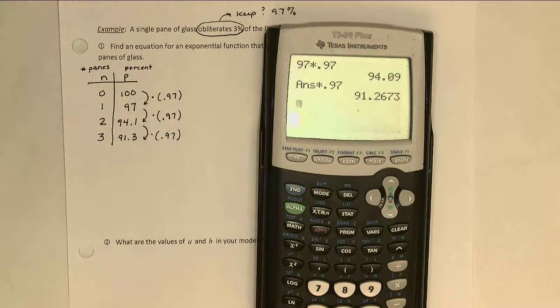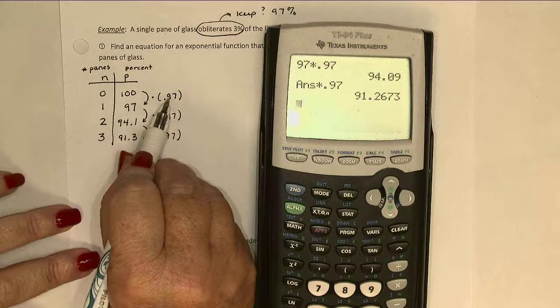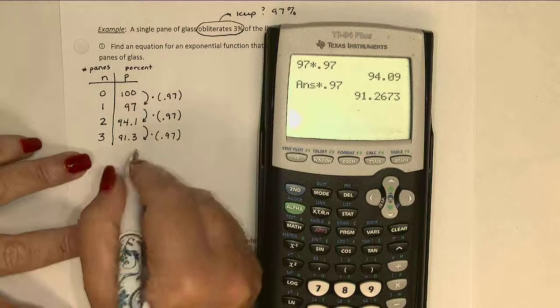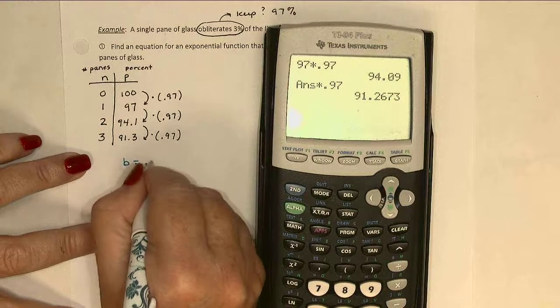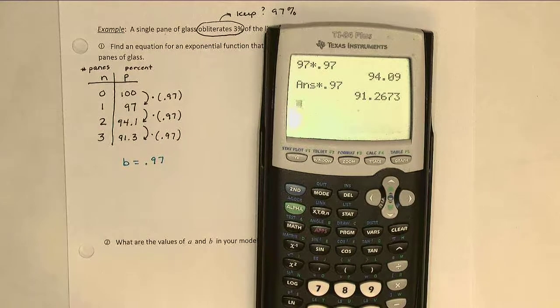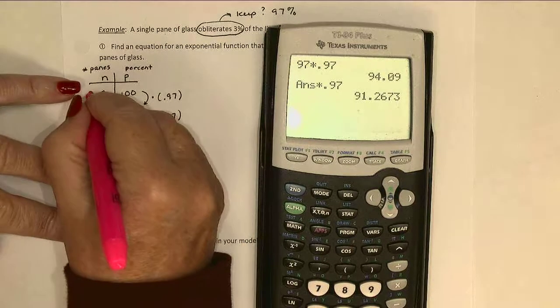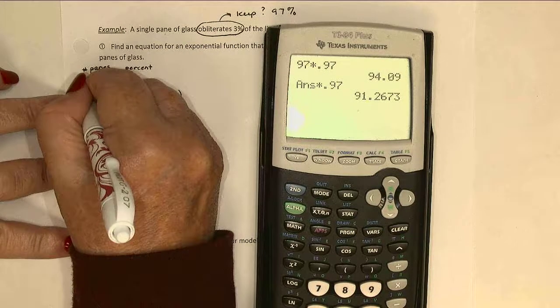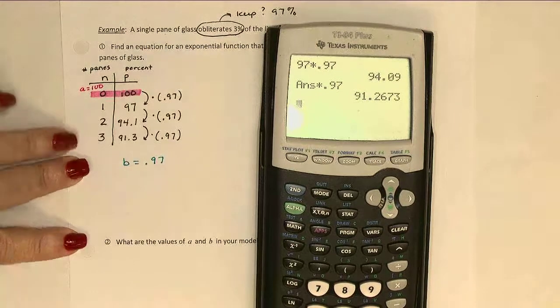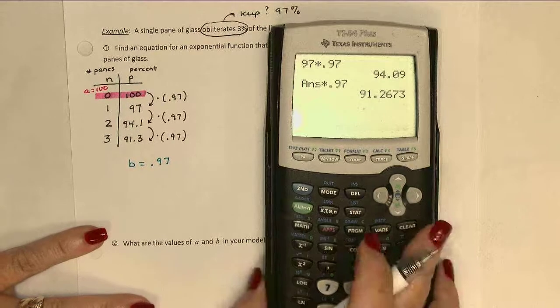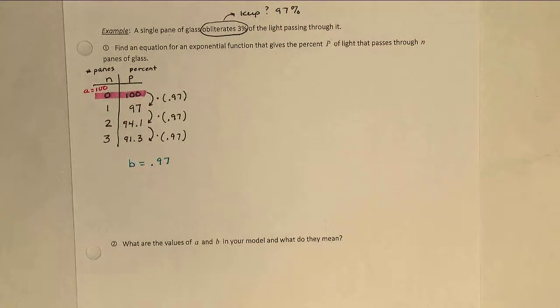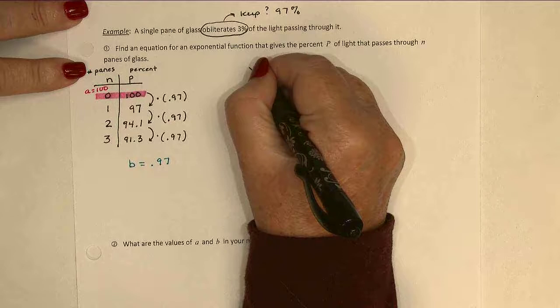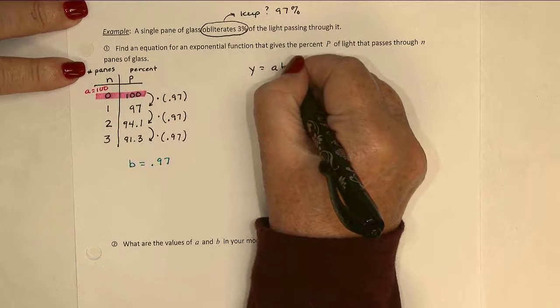In terms of my exponential function, I'm keeping that 0.97 or 97%, so my base is the constant multiplier, 0.97. And then I've got the starting value, or y-intercept of 100. So there's my a value. So my equation, y equals a b to the x.